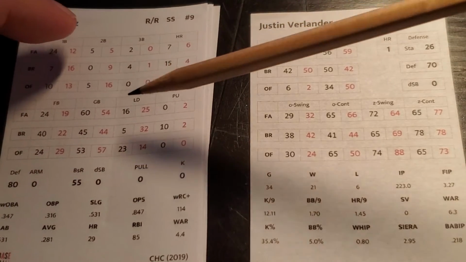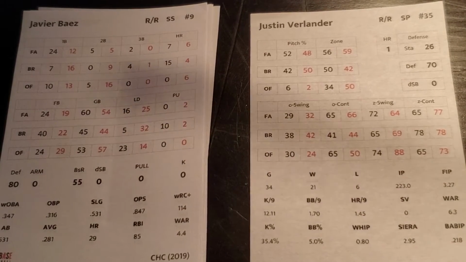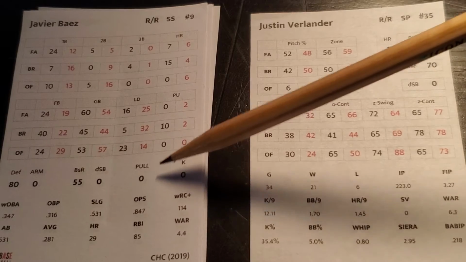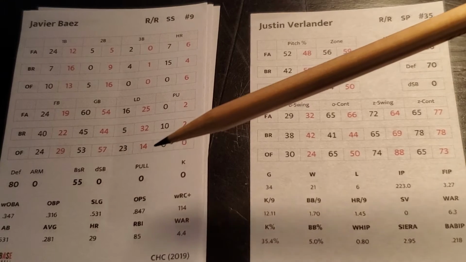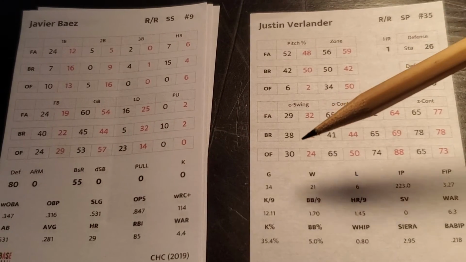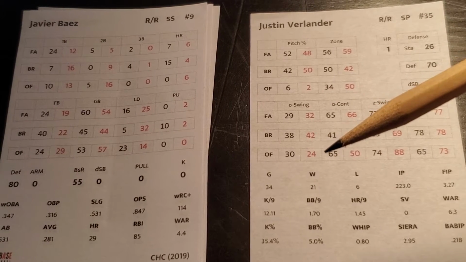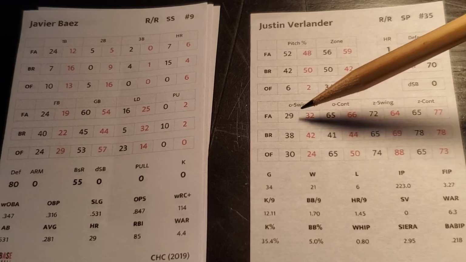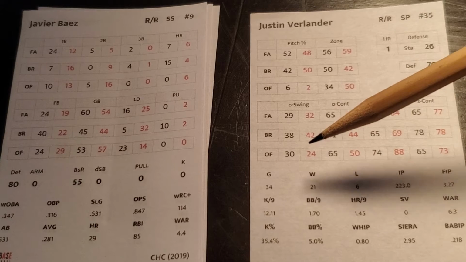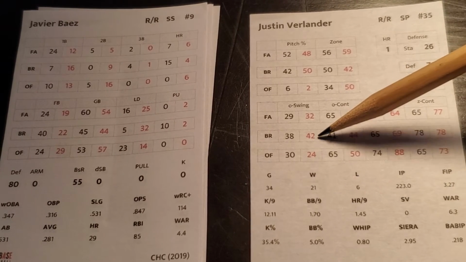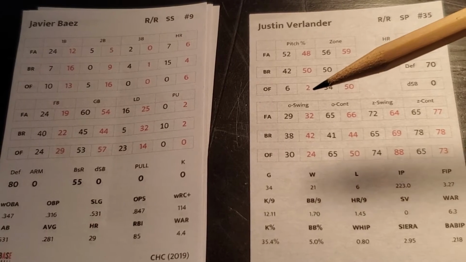And in fact, you can look at that here. We have Javier Baez, who is a pretty free swinger. There is a new value on here called patience that we're trying out. And Javi would be a +10 on patience, which would be very impatient. In fact, his chase percentage was something like 48% that year. And so what you do with the patience is you add it to the swing outside the zone. So instead of a 42, he would be a 52.